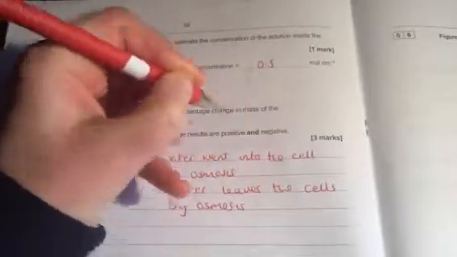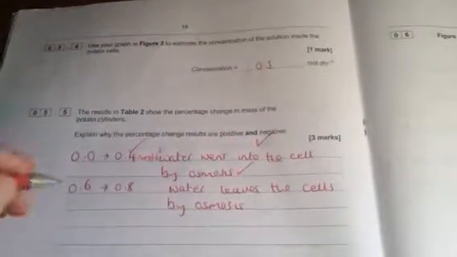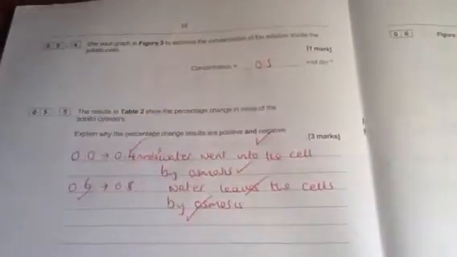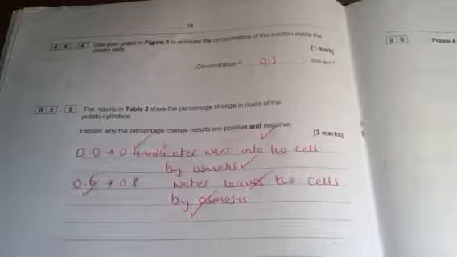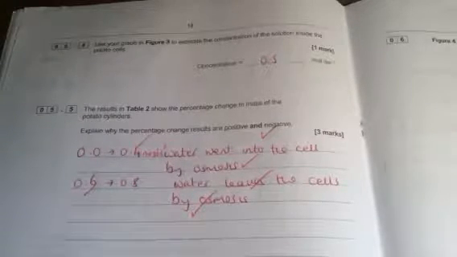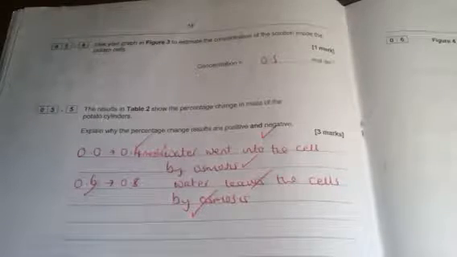Water went into the cell by osmosis. From 0.6 to 0.8, water leaves the cell by osmosis. You don't necessarily have to go into that much depth, but it's just showing the examiner that you know that water moves in if there's more water outside, and it moves out if there's less water outside.